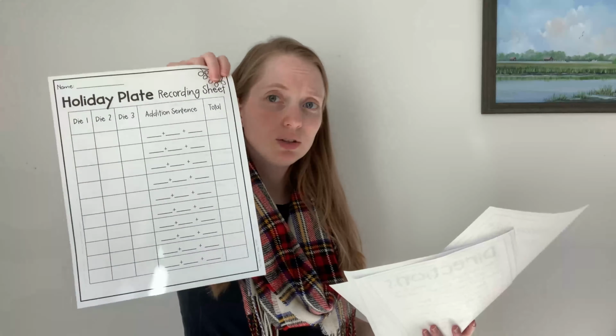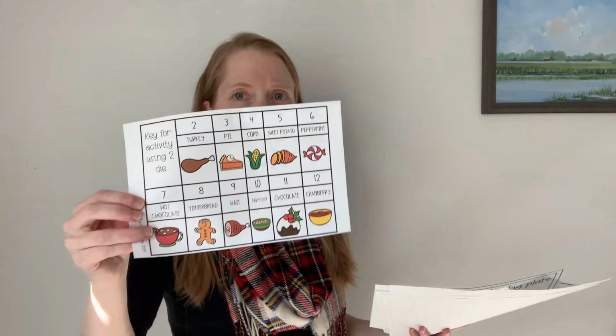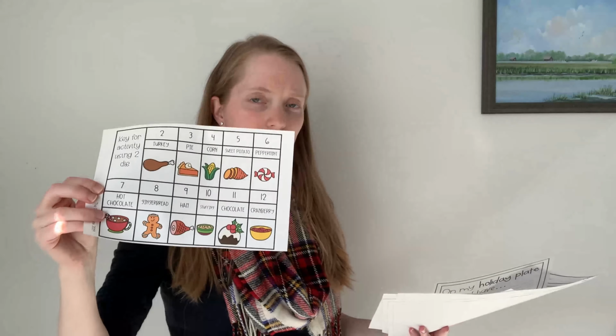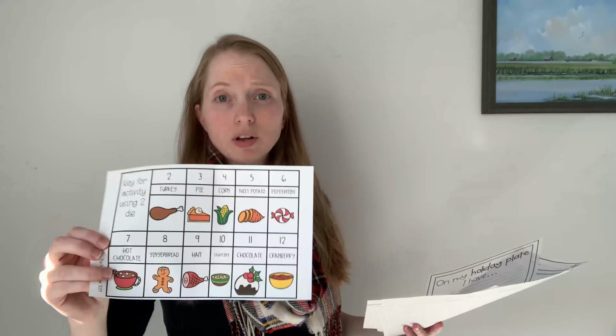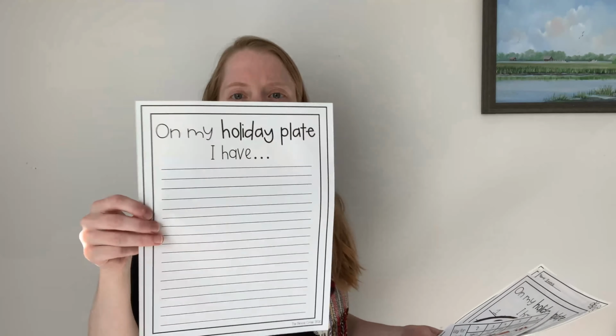So I have this in 2-digit edition as well as 3-digit edition. So there's a key for the 2-digit edition as well as 3. So this is the 2-digit edition key. So they use 2 dice to roll and find their items to put on their plate. And then I also have a 3-digit one. And then the writing prompt is on my holiday plate I have, and after they're done with their math activity, they can move on to this writing activity, so that it's cross-curricular and it's not just math.